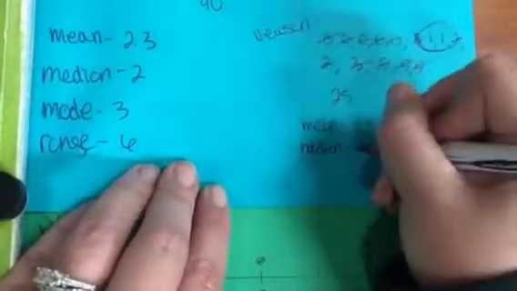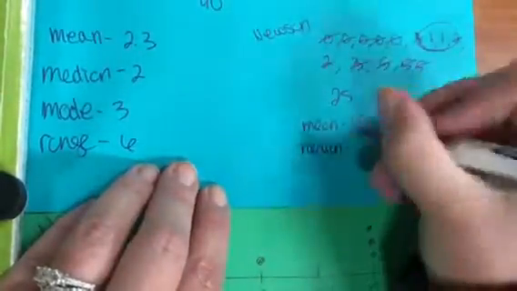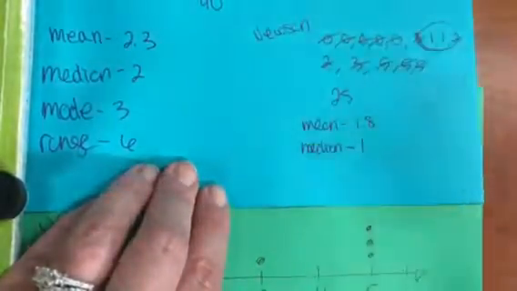We're stuck between 2 ones, which is no. There was 14. Oh yeah, you're right. There's 14. Just kidding. Okay. So it's 1, because 1 plus 1 divided by 2 is 1.